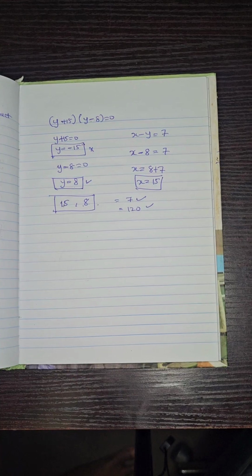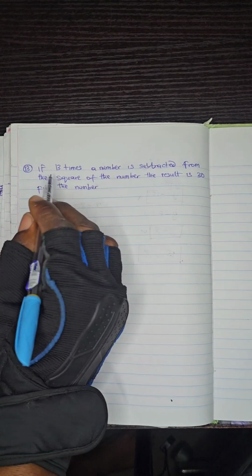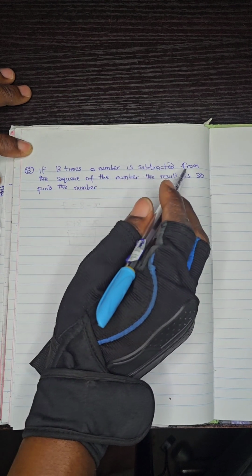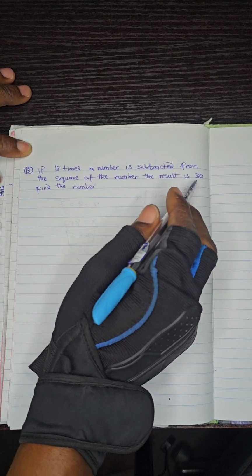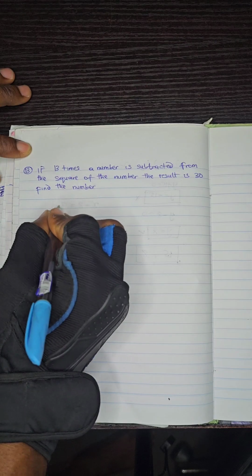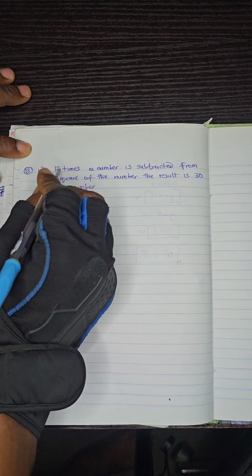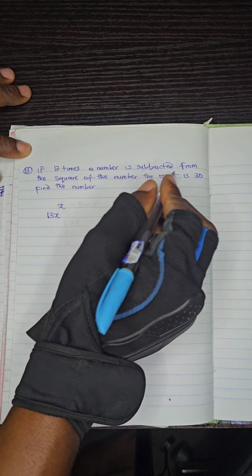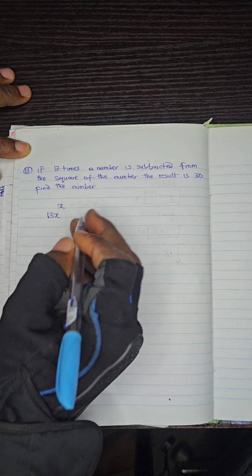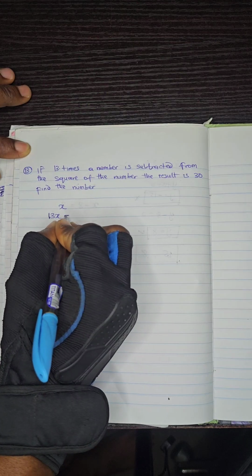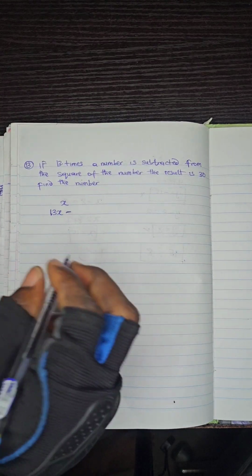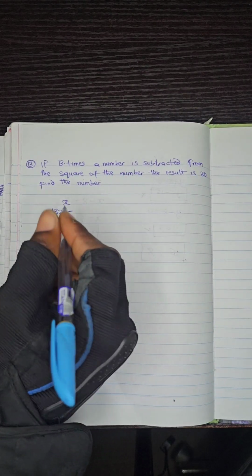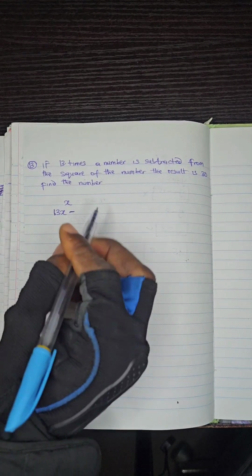Let's solve the next one. The second question says, if 13 times a number is subtracted from the square of the number, the result is 30. Find the number. So let's call the number x. 13 times the number is 13x, which is subtracted from the square of the number. Mind you, this English is very, very important. They say subtracted from, meaning from the square of this number, you take away 13x.